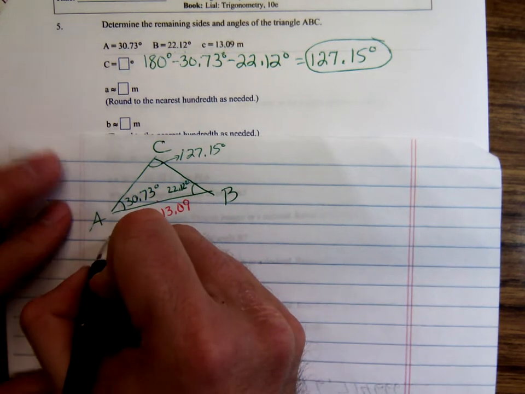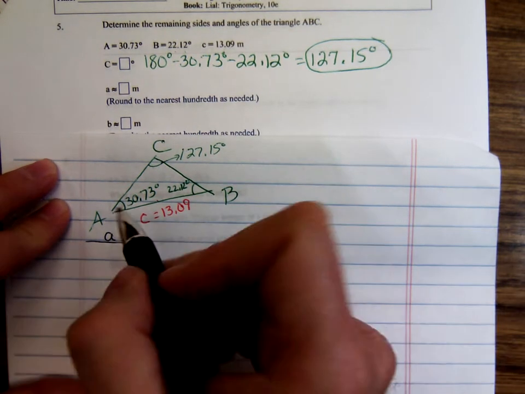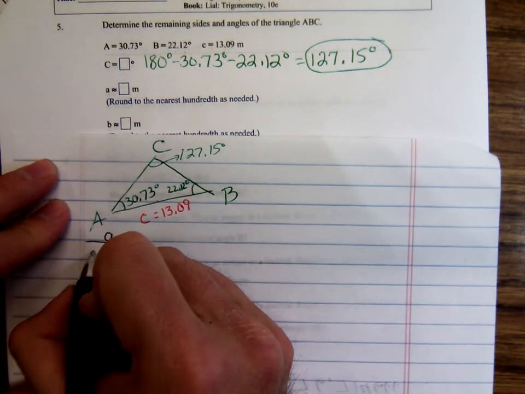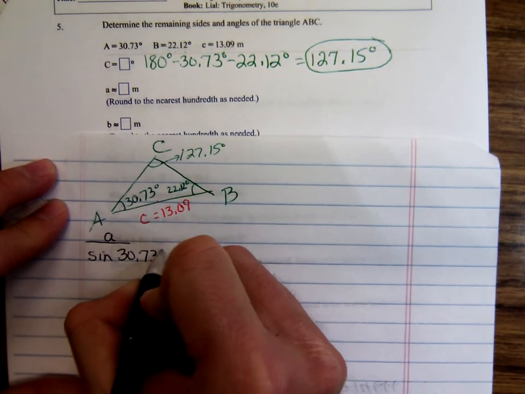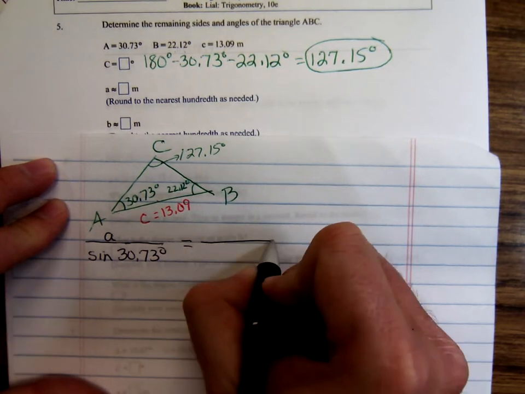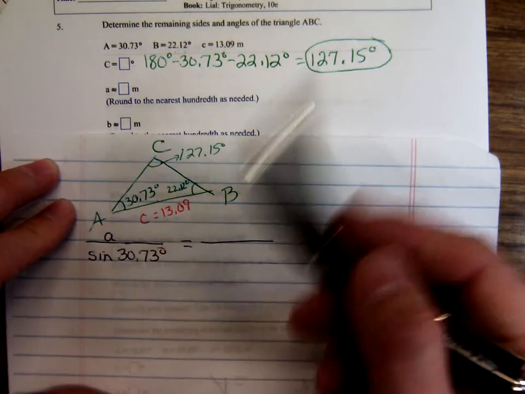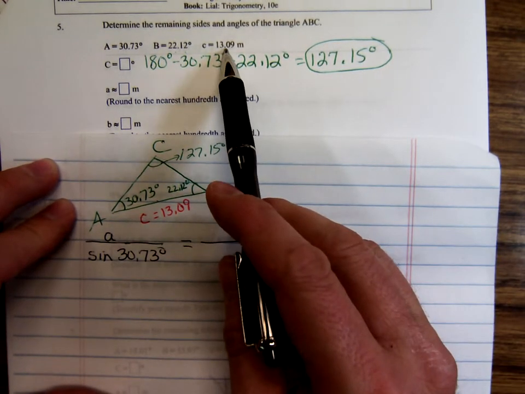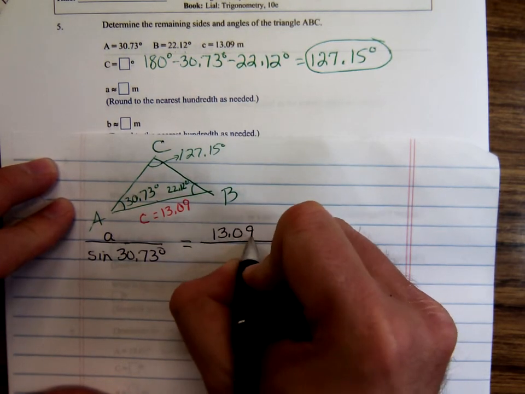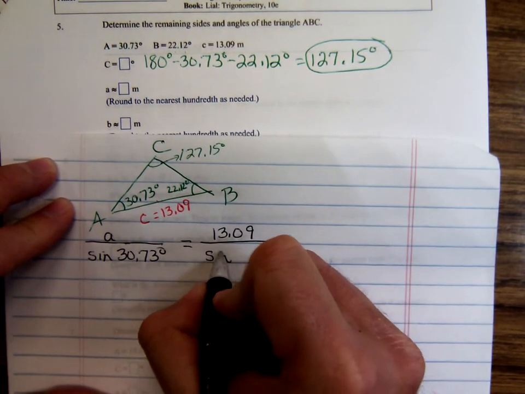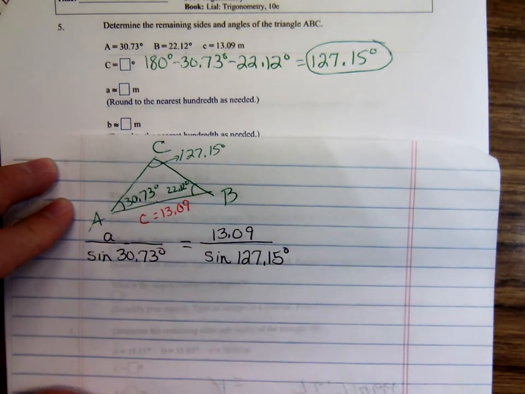So, to find side A, this is law of sines, because we know all three angles real easily. A over sine A equals B over sine B. Well, we don't know side B already, so now it's going to have to be C over sine C. 13.09 over sine 127.15 degrees.